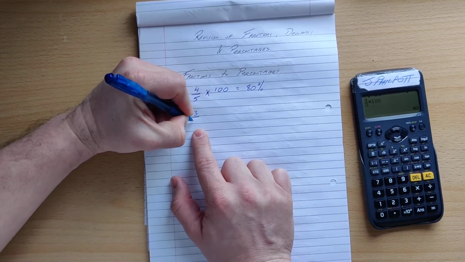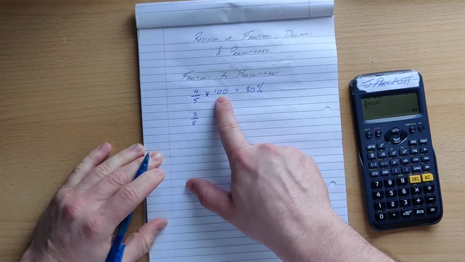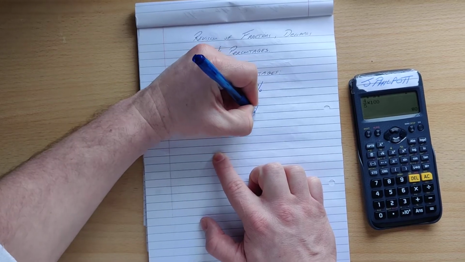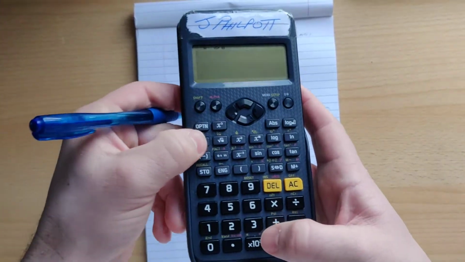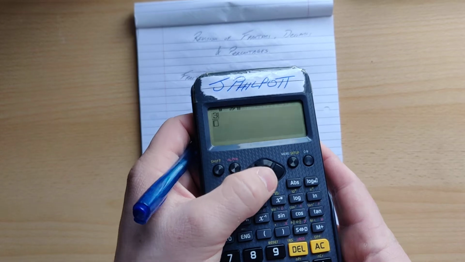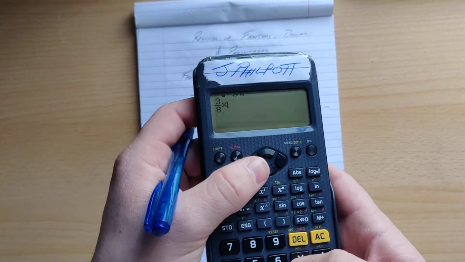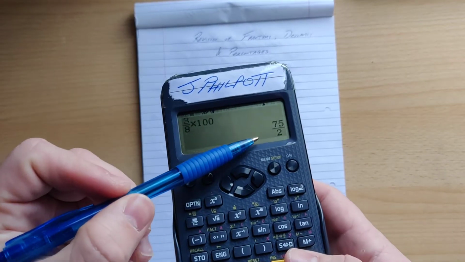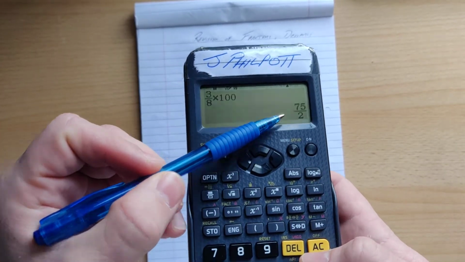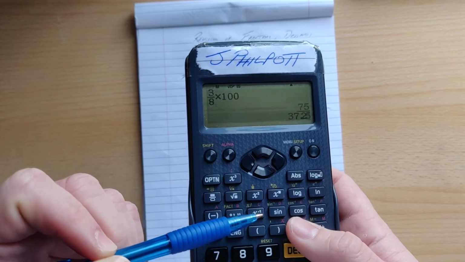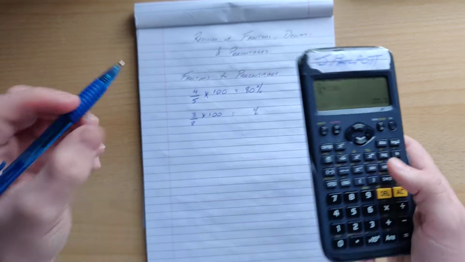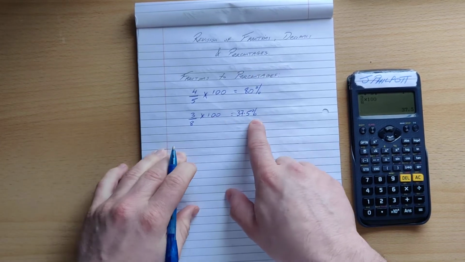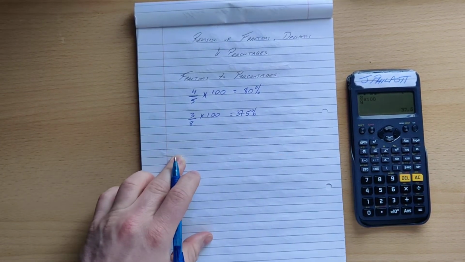We'll say 3/8, same thing, multiply by 100, and then put a percentage sign at the back. So fraction button again, 3/8 multiplied by 100. Now, we've gotten a fraction as our answer. To change it to a decimal, we click this button, SD. Click that, 37.5. So 37.5 is my percentage.